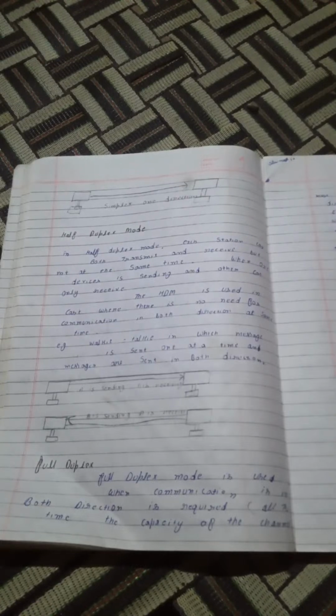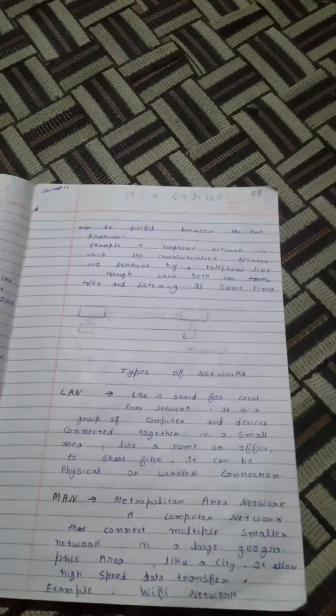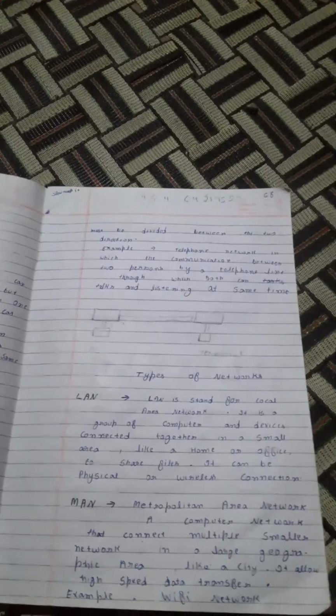Full duplex mode. Full duplex mode is used when communication in both directions is required all the time. The capacity of the channel must be divided between the two directions.